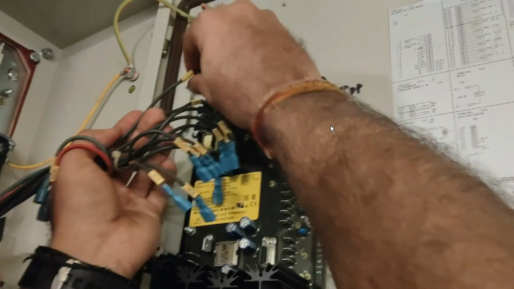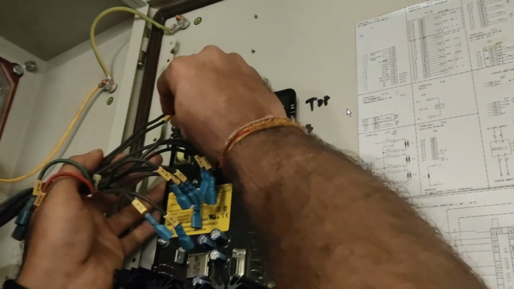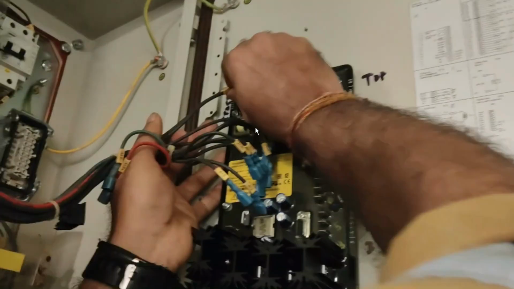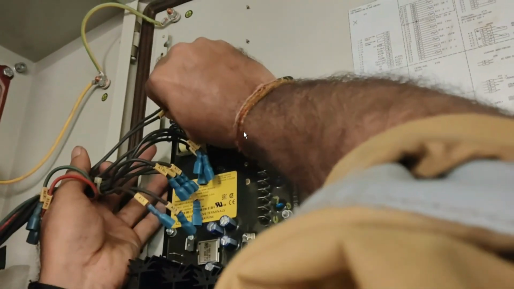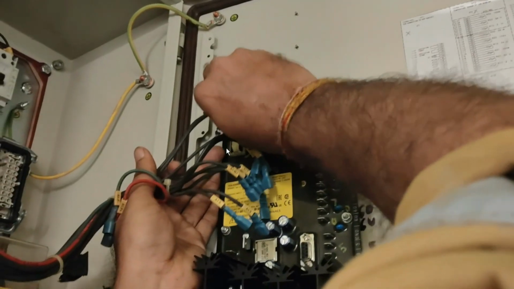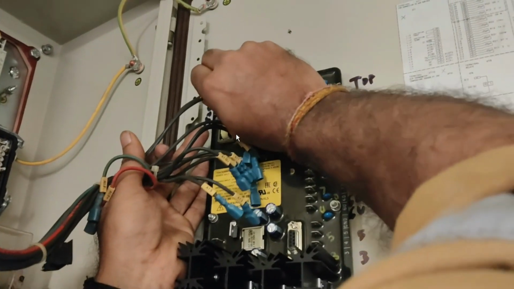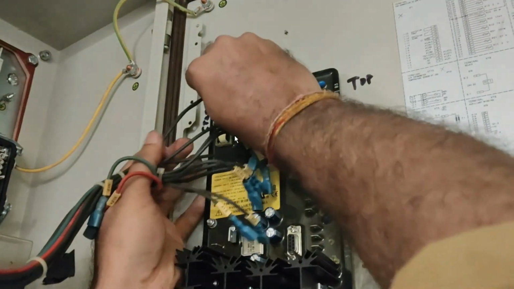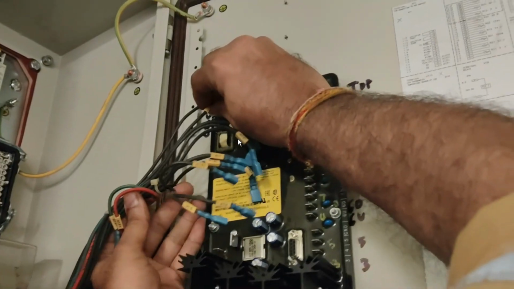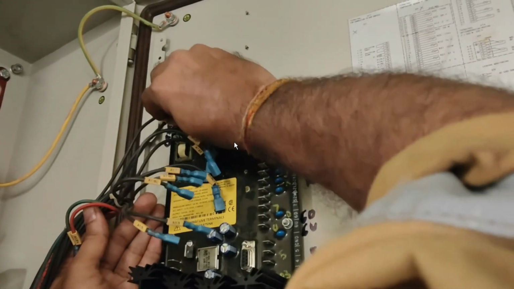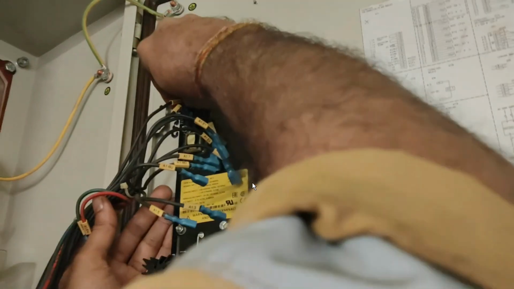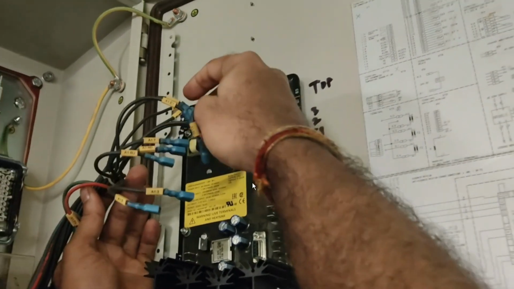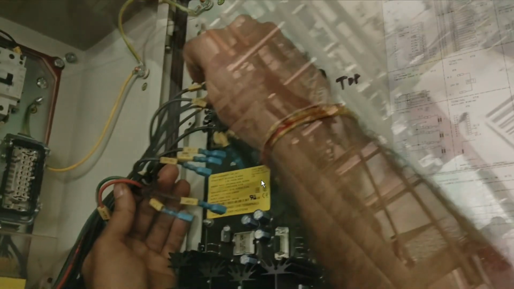Now we are connecting the connections accordingly, and then we will put the plug of the AVR connections, and then switch on the MCB breaker. You see, here one by one we are connecting each wire.